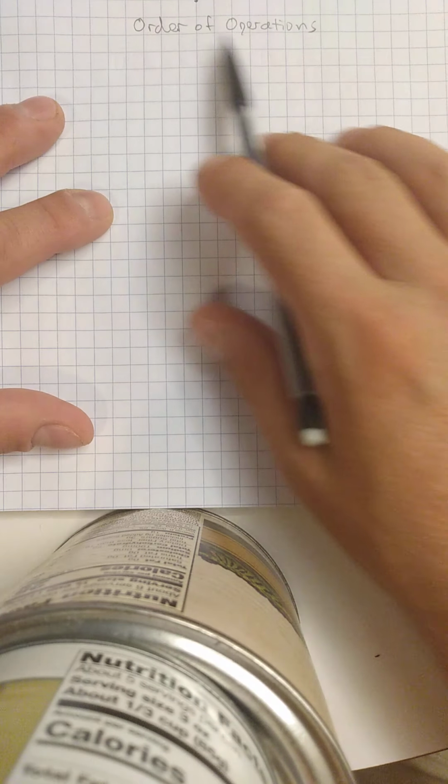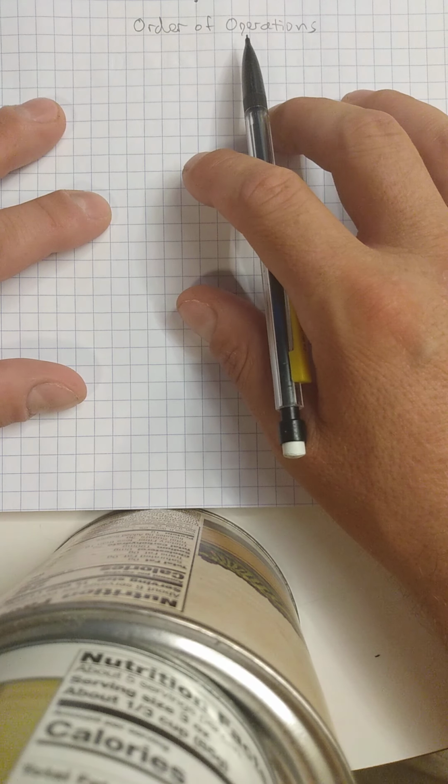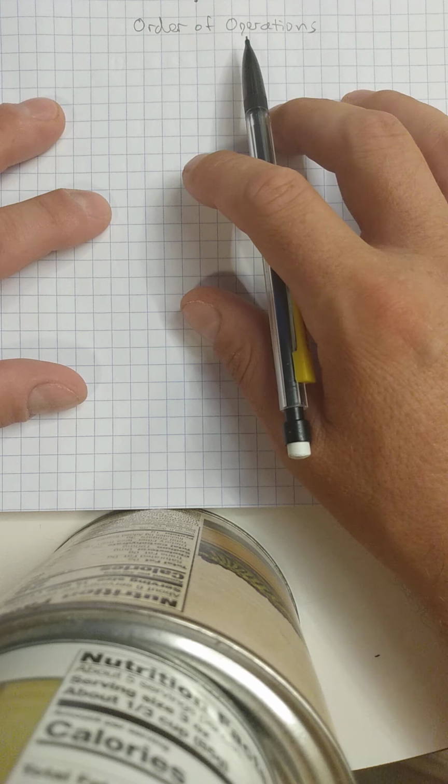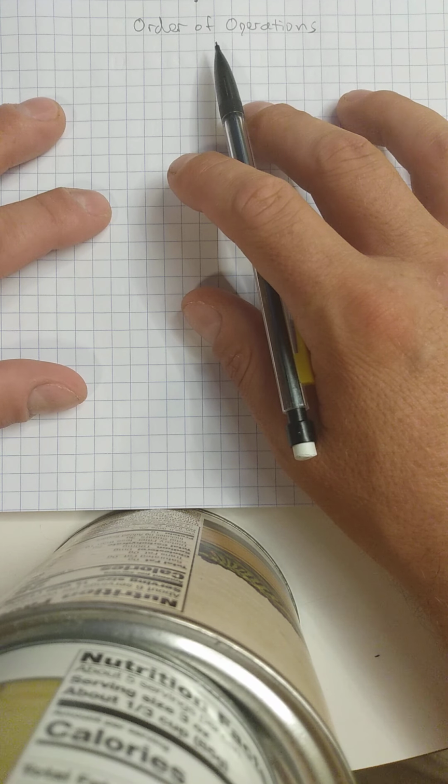Okay, so covering order of operations. This is from Primetime 4.3. What order do we do our mathematical operations? Do we divide first? Do we add first, subtract first, multiply first? That's what we're going to be covering today, okay?